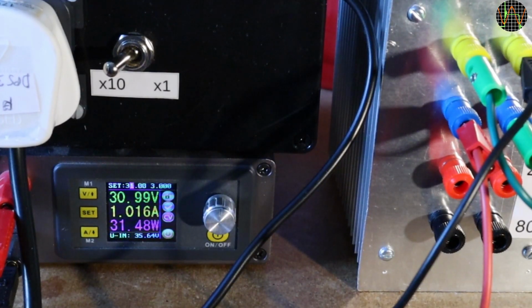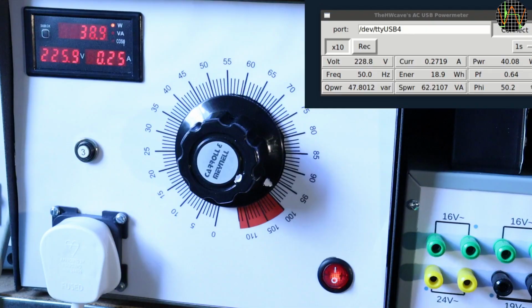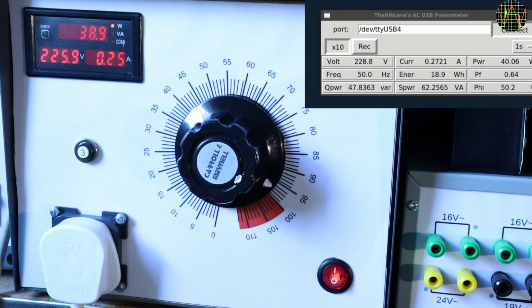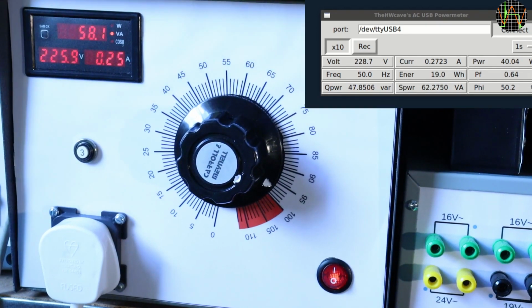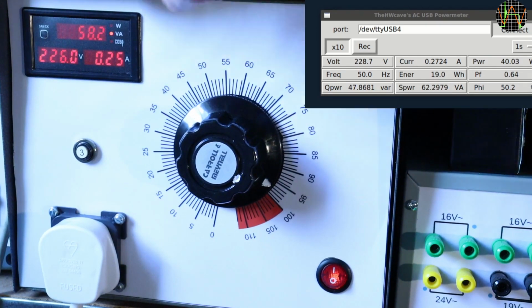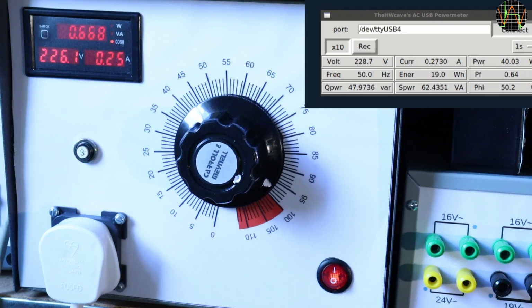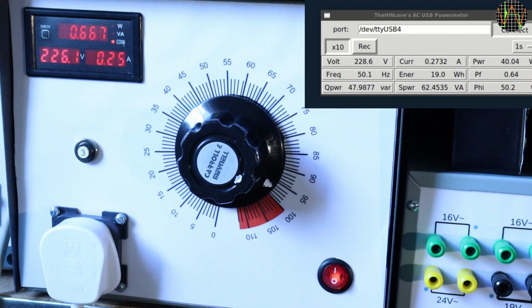Increasing the DC load further to more than 31 watts, the active power value now reads 38.9 watts on the Variac and 40 watts on the PZEM-004T. The apparent power values are 58.2 volt ampere and 62.3 volt ampere. And the power factors now read 0.667 and 0.64.